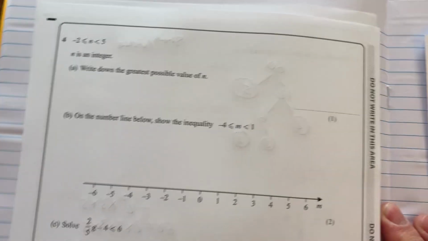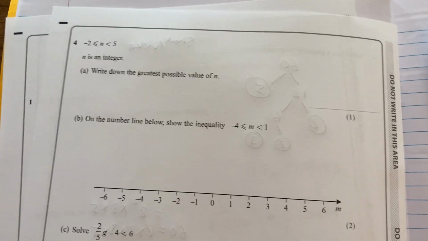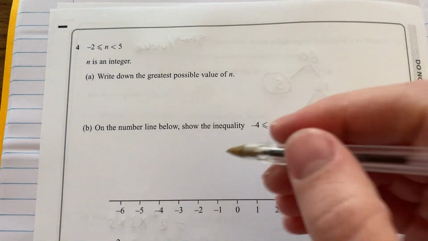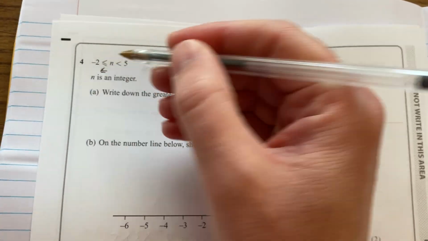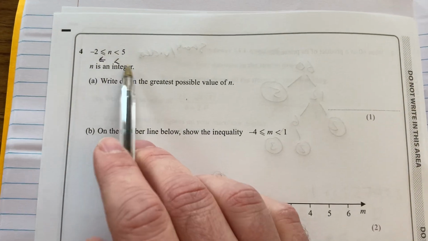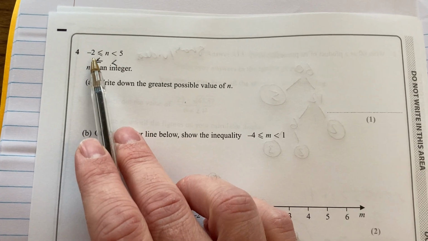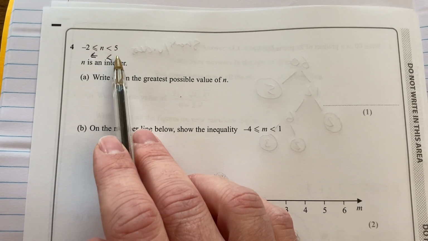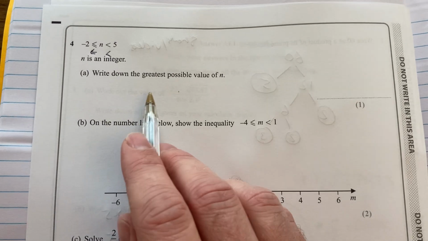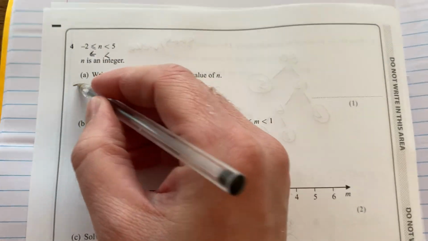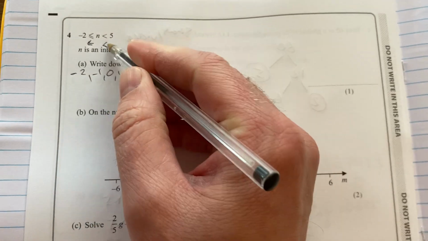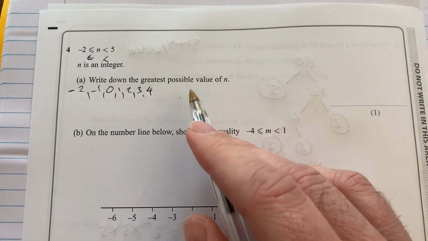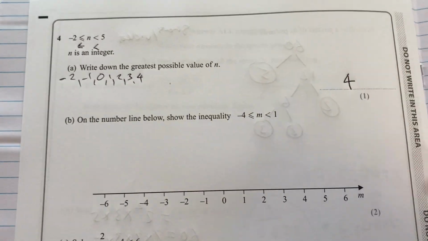Okay, inequalities here. Again, I do have a short that I posted very recently on inequalities. -2 less than, so that's important to see, it's less than or equal to, and just less than 5. So n lies between -2 inclusive and 5 not inclusive. So write down the greatest possible value of n. So we're going from -2, -1, 0, 1, 2, 3, and 4, but not 5. So the greatest possible value would be 4.